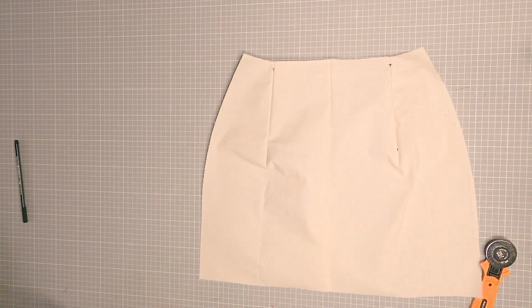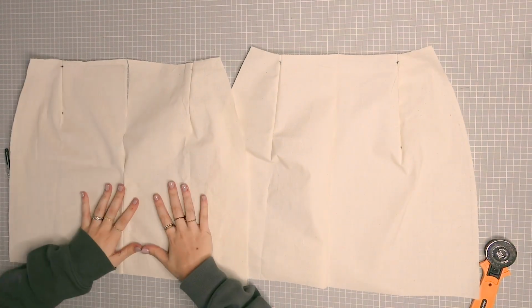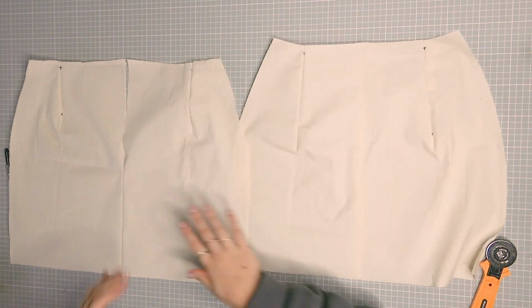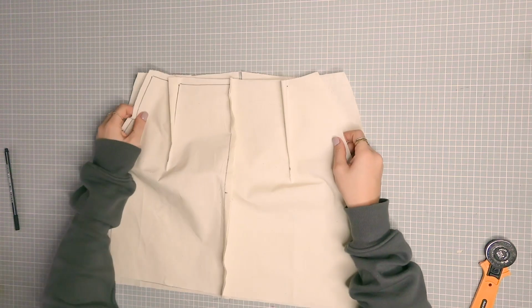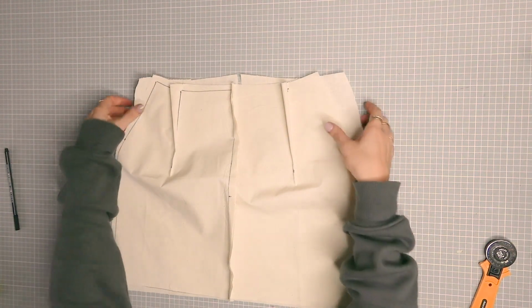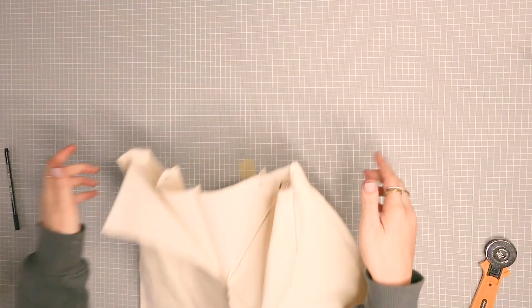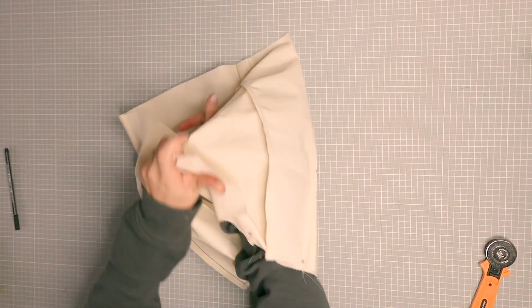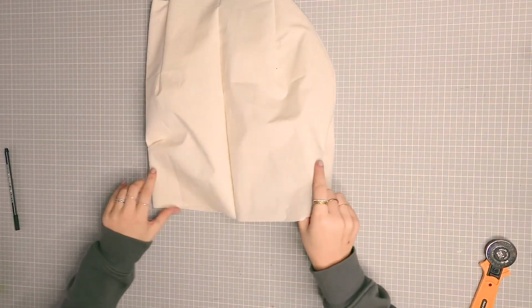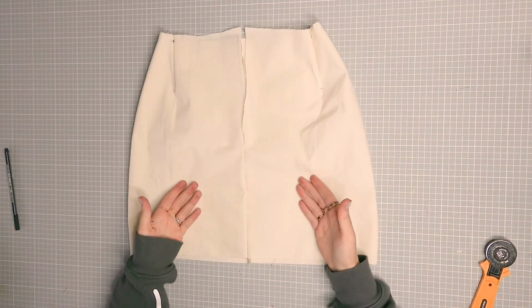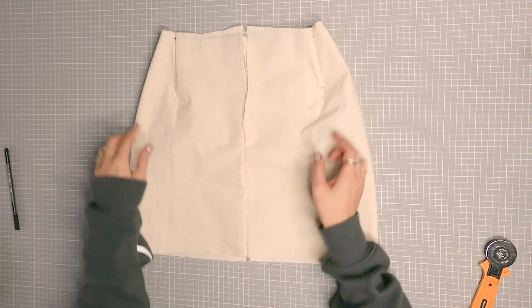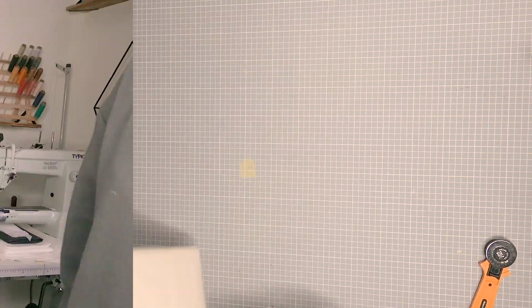Now my pieces look like this, my back and my front. The only thing that's left to do is put them on top of each other and sew the side seams shut. And you're left with this, which you just turn over, and then you should have something like this. And this we're gonna fit right now.